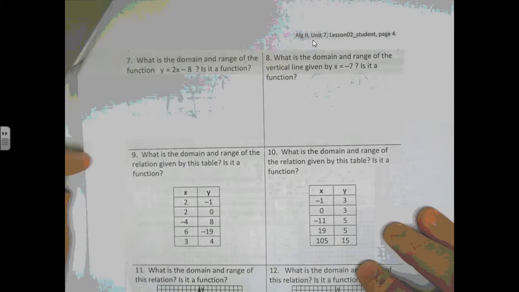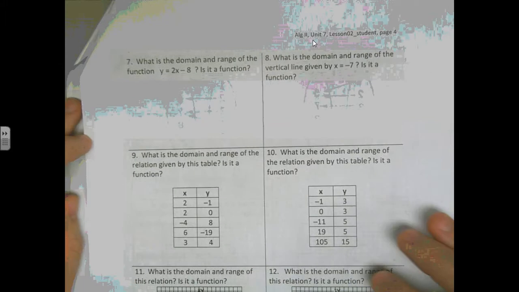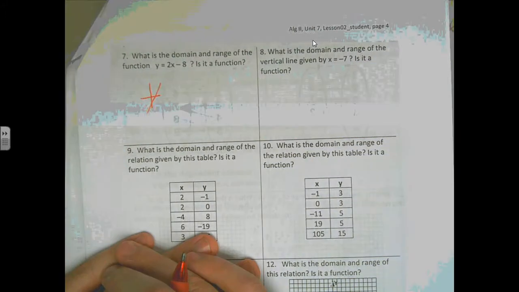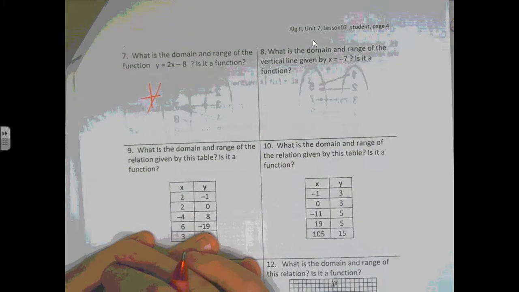Number 7. What is the domain and range of the function y is equal to 2x minus 8? All right, so when you draw it, it looks like this, right?